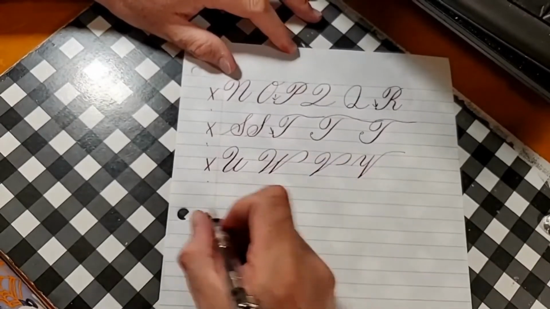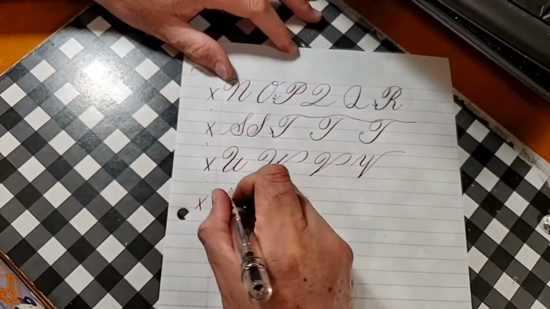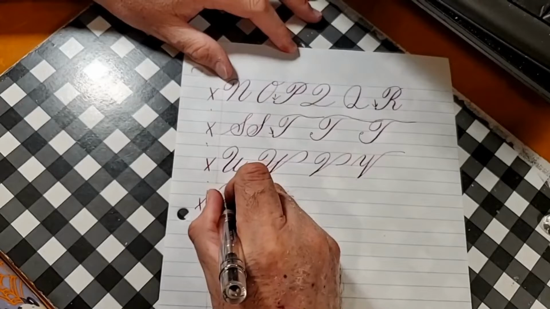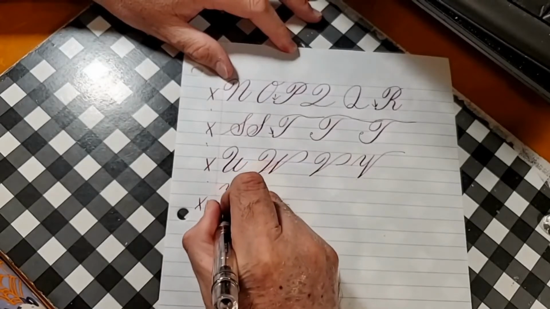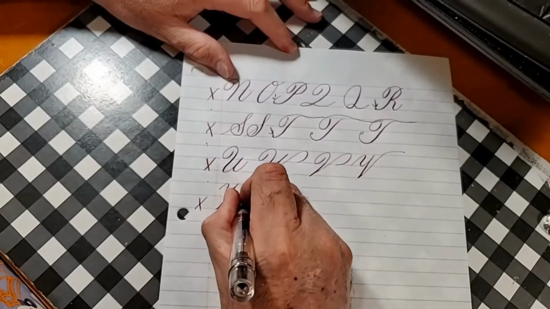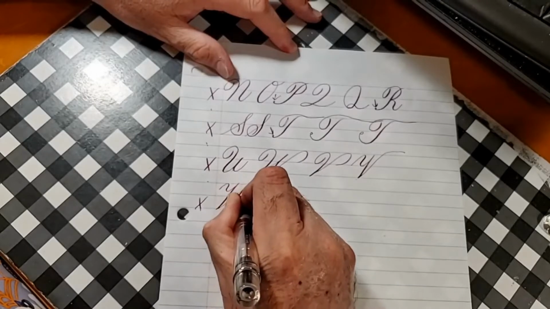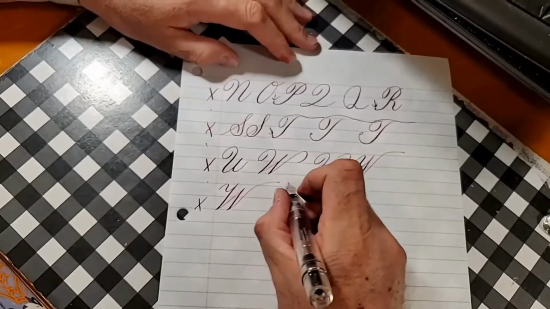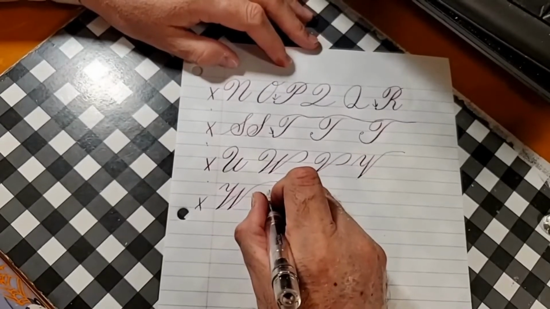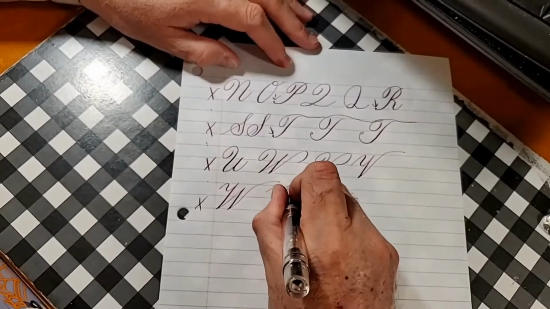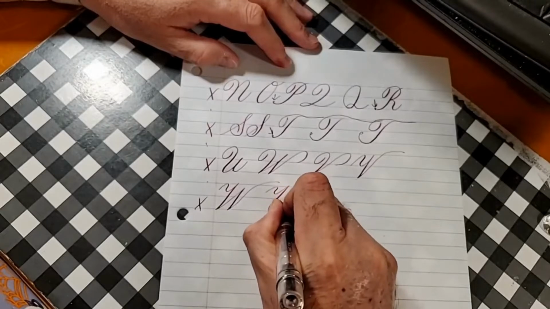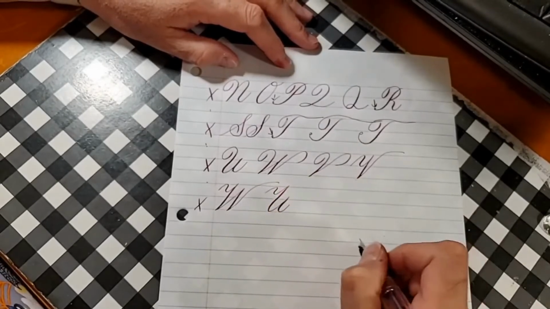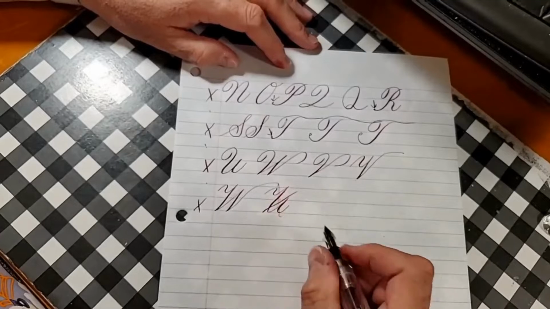You could do the same thing with the W. Up, down, up, down, up, down, and out. Just not the U, I don't think. Well, you could, but it would look weird. So, probably not the U.